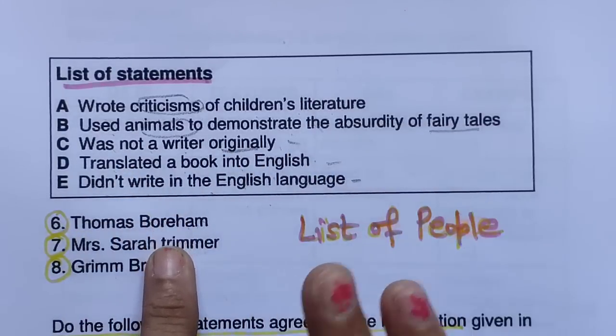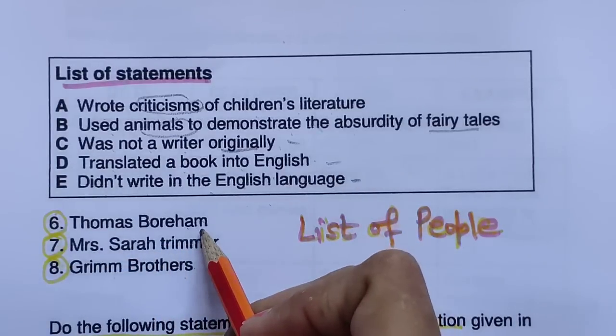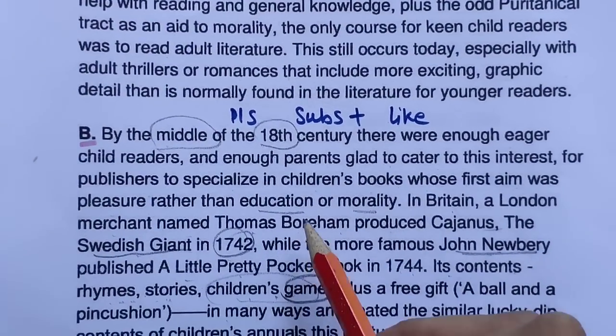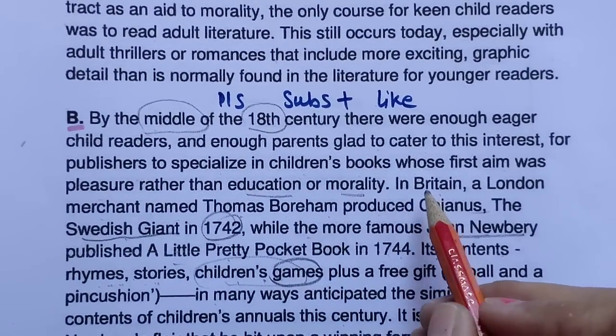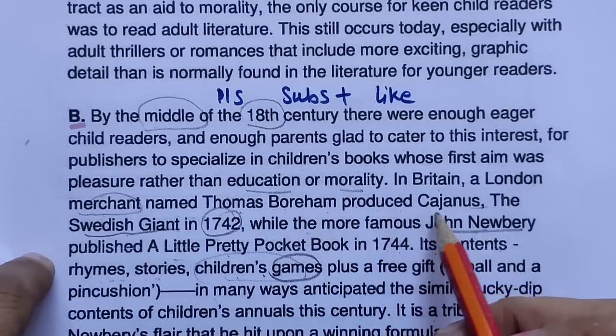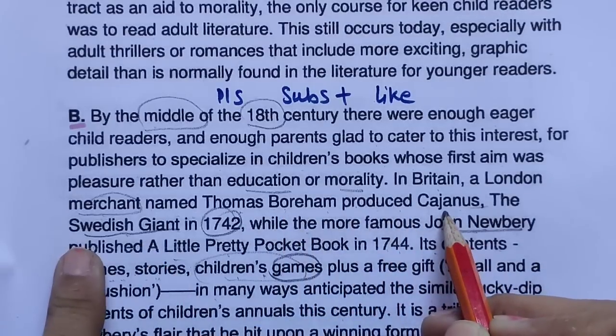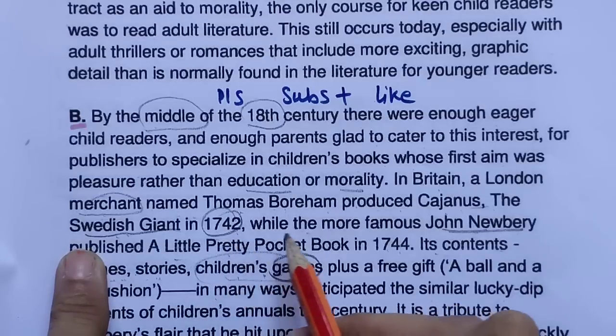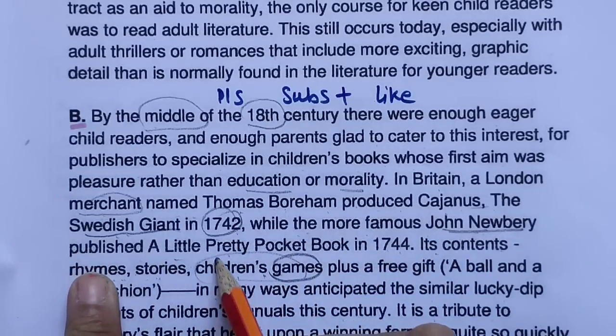Okay, let's find Thomas Boreham. This name was on the first page. I will show it to you. Here, Thomas Boreham. Let's read what it says: In Britain, a London merchant named Thomas Boreham produced this. We don't know what this is. The Swedish giant in 1742, while more famous, published a little pricky.